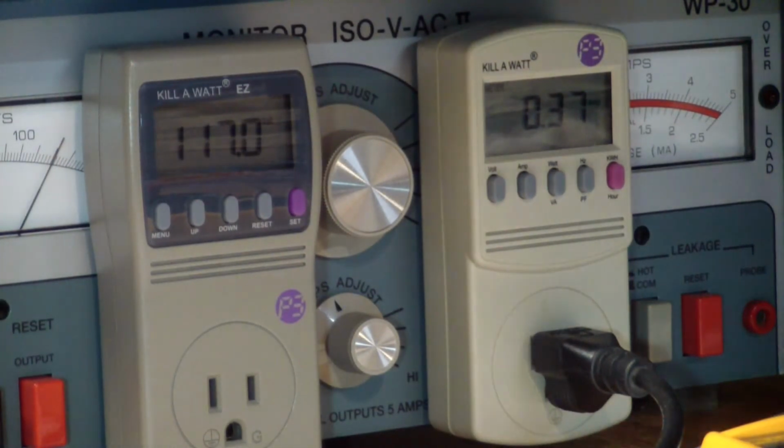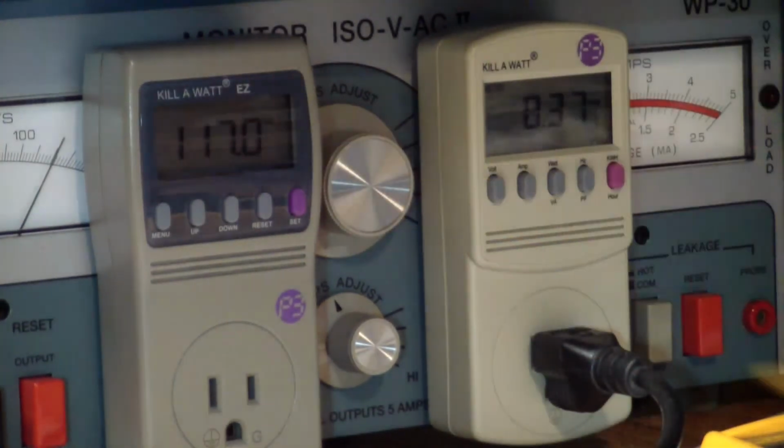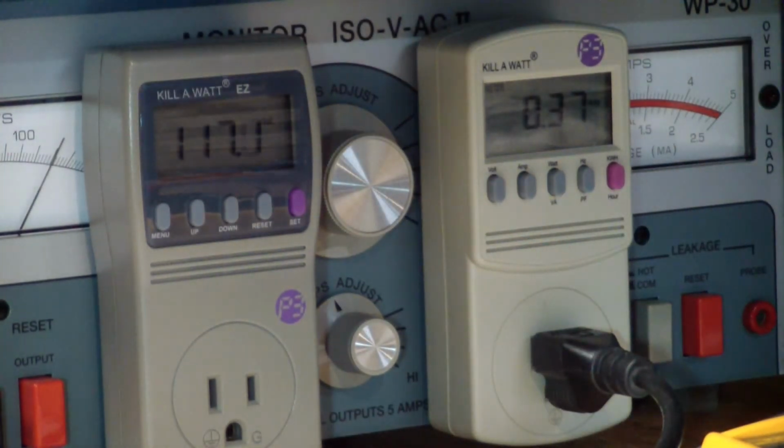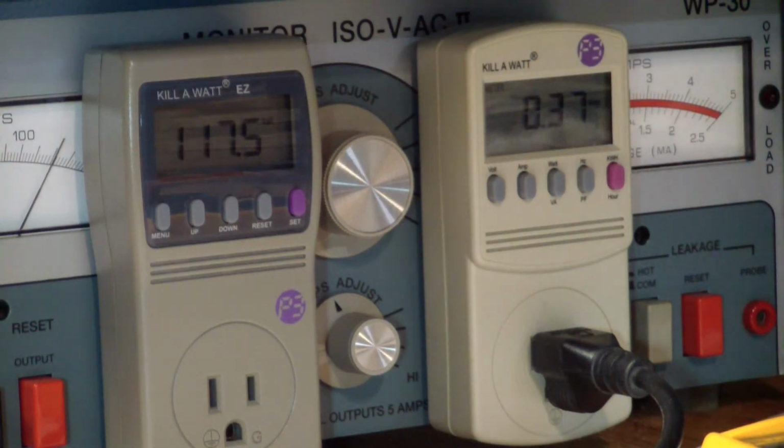So we are at 117 volts, and it's consuming 0.37 amps. So everything seems to be working fine. Oh, it's approximately 26% under max consumption as far as the current's concerned. So I didn't break anything else in there, and things seem to be working just fine.